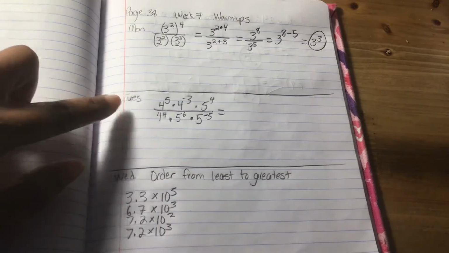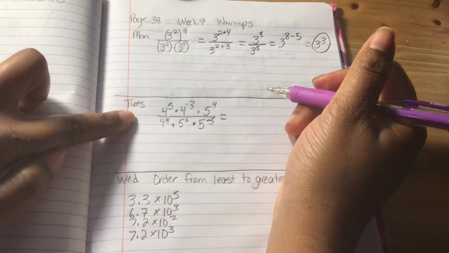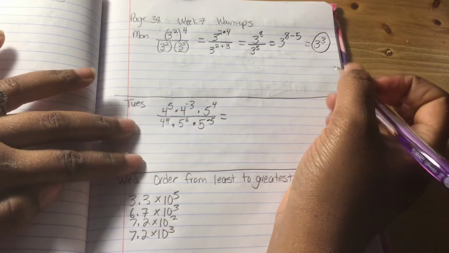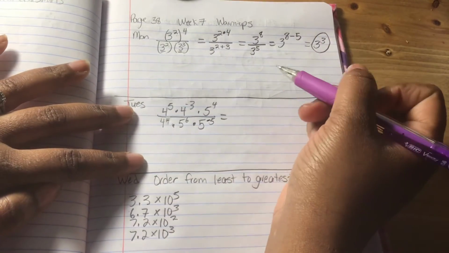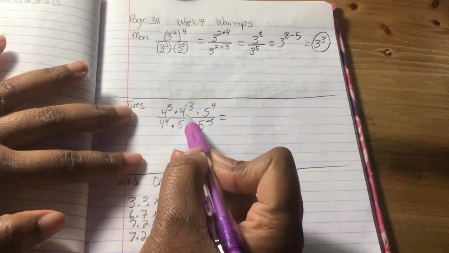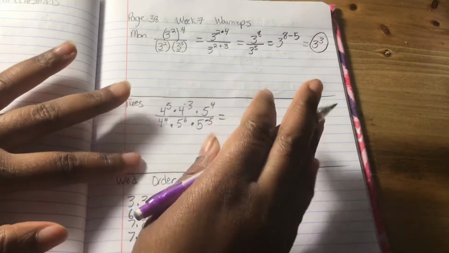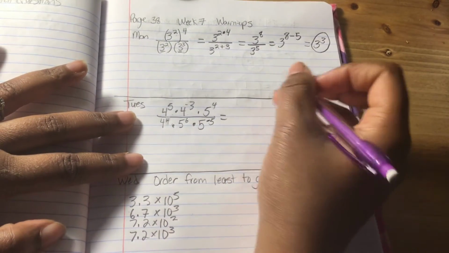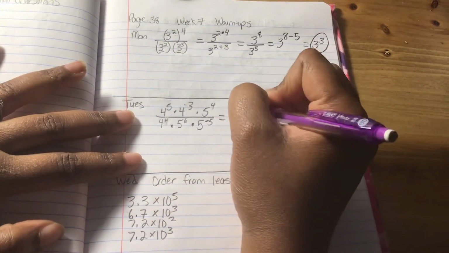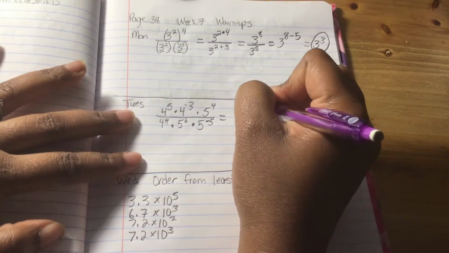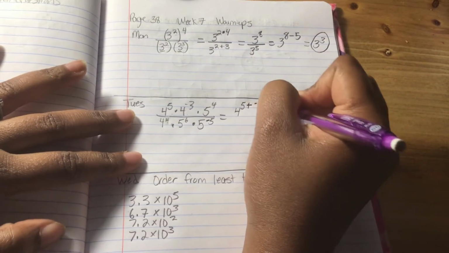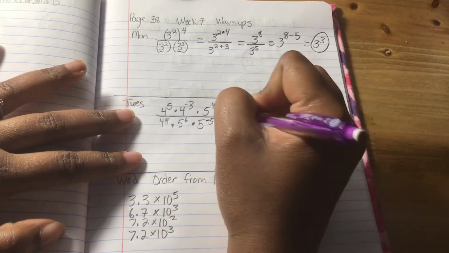Okay? All right, Tuesday, we're evaluating again. We're going to simplify the numerator first and then the denominator, okay? All right, so when you simplify, you can only multiply where the bases are alike, so you can only do these two. This base is not like the others, so you can't multiply those together in that way. So you have 4 is being multiplied 5 times, so you're going to say 5 plus that negative 3 times, and we're just going to leave 5 to the 4th.